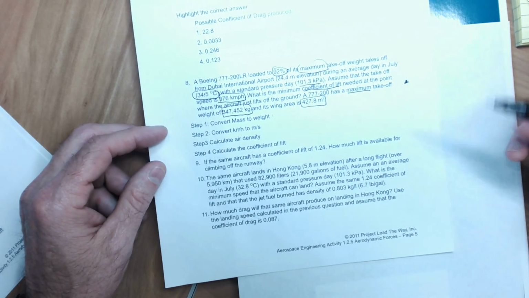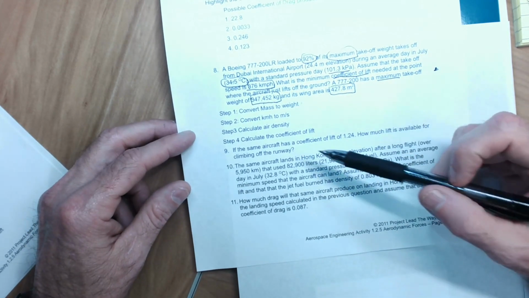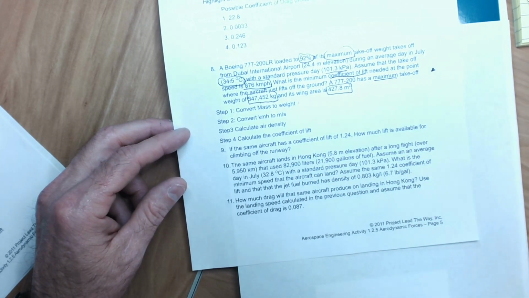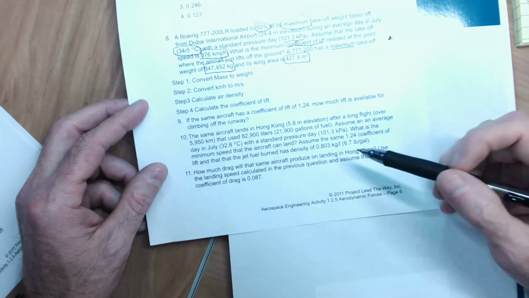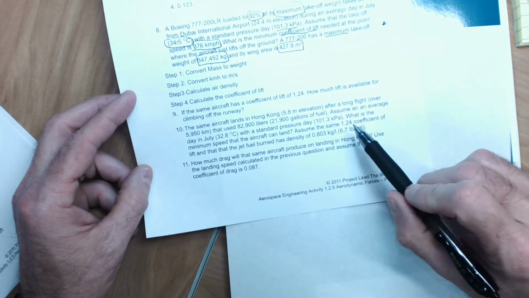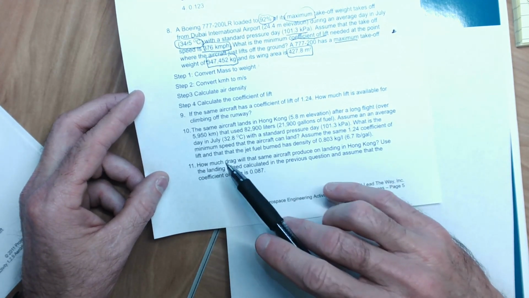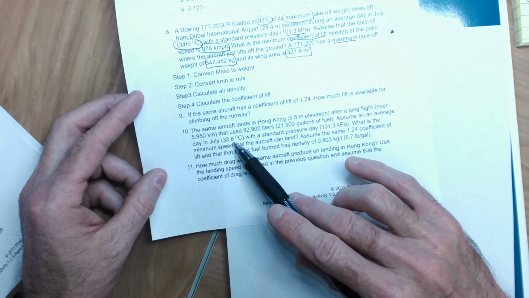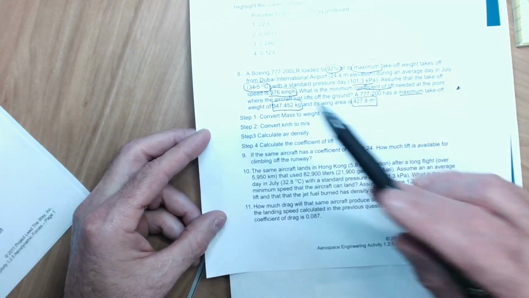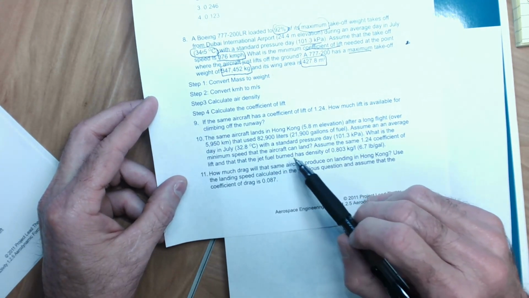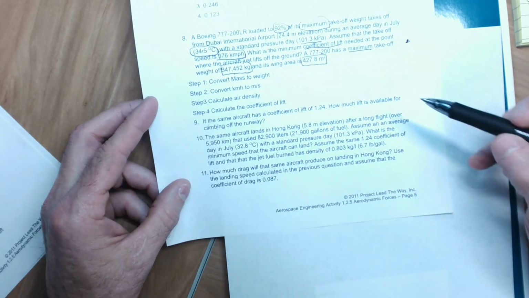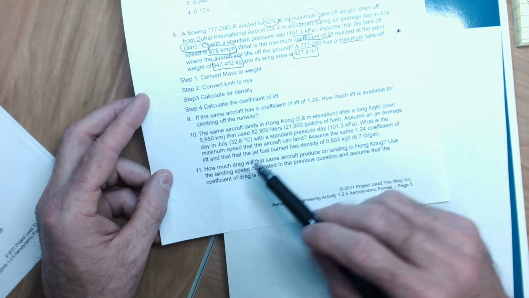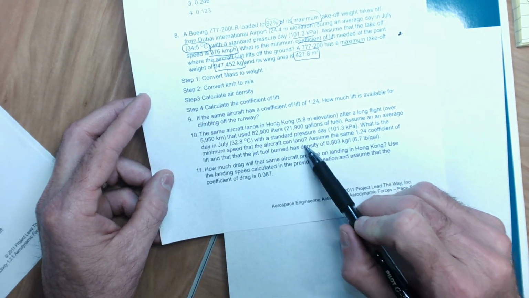It's gone 5,950 kilometers. It's used 82,900 liters of fuel, which is 21,900 gallons of gasoline or jet fuel. Okay. Assume an average day in July in Hong Kong is 32.8 degrees Celsius. That is different from Dubai. Okay. With a standard pressure of 101.3. Hey, same air pressure. They're kind of being a little nice to us. What is the minimum speed the aircraft can land?